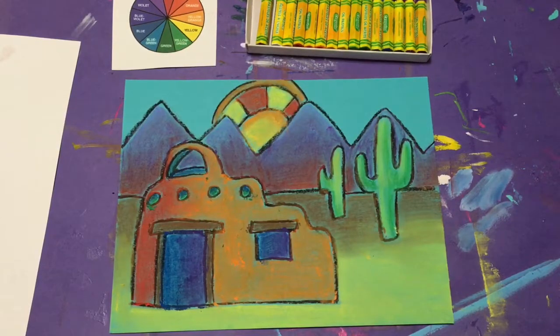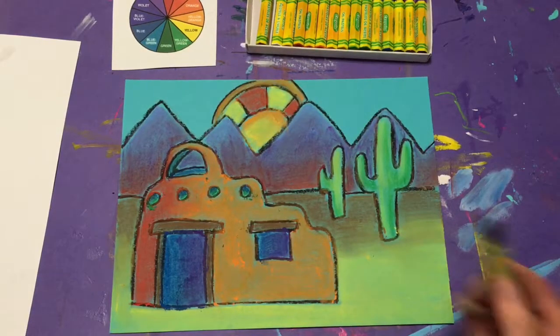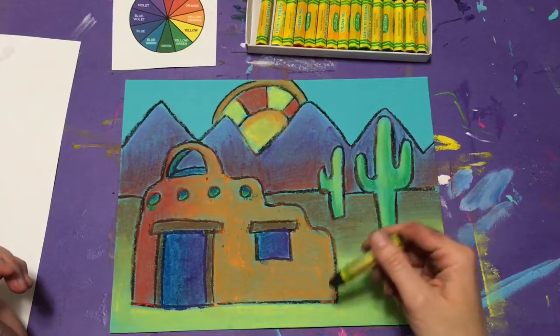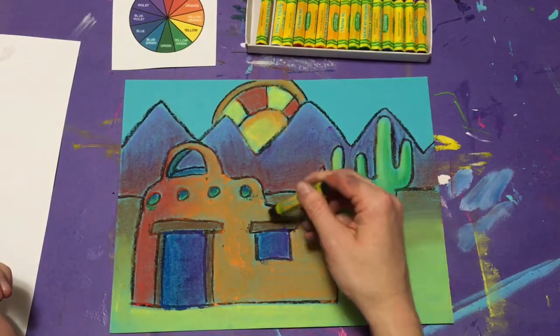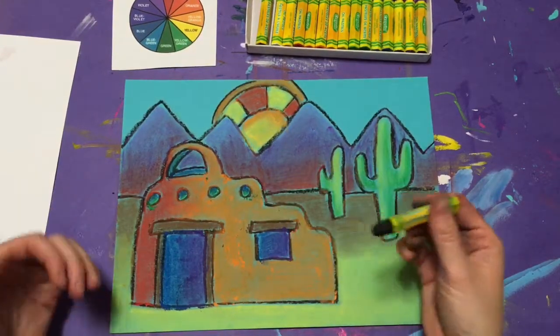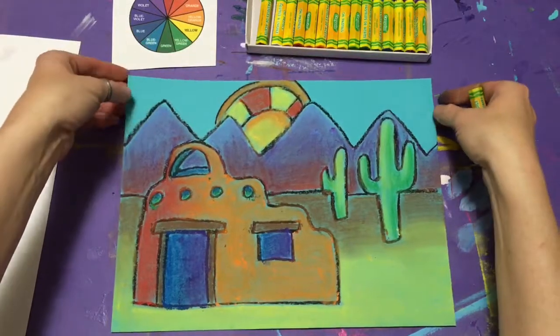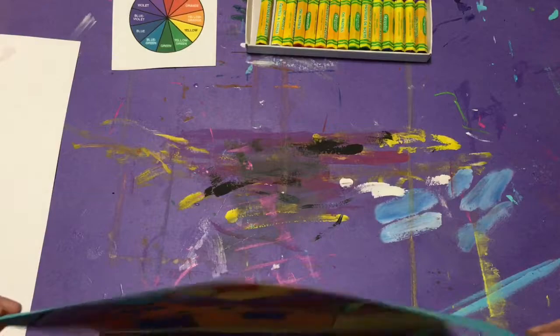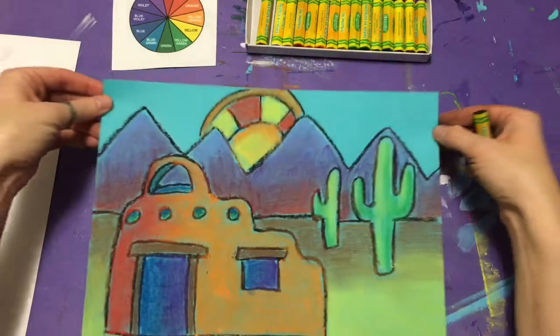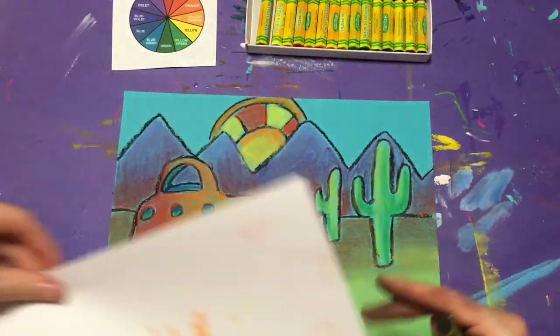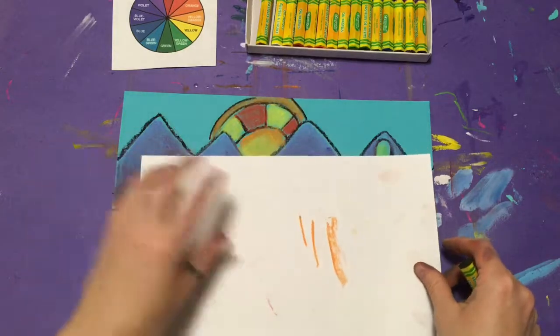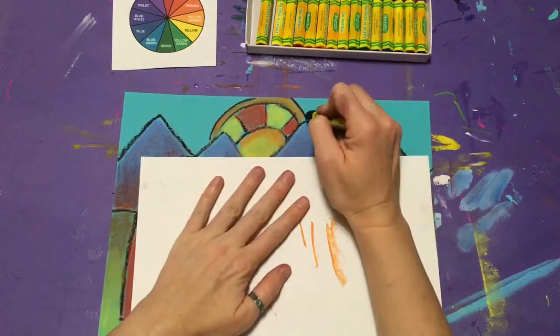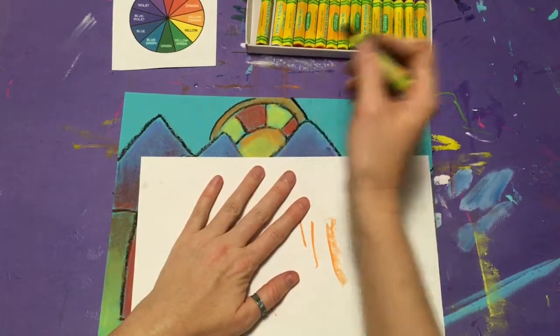The last step to complete my project today is I'm going to take that black oil pastel, and once again I'm going to trace all of my lines so that black really stands out. I want to make sure I get all that chalk dust off, so I'm just going to pick up my paper and tap it to knock off all that extra dust. And then using that scratch piece of paper again to help protect my artwork, lay it on your paper and trace those lines.